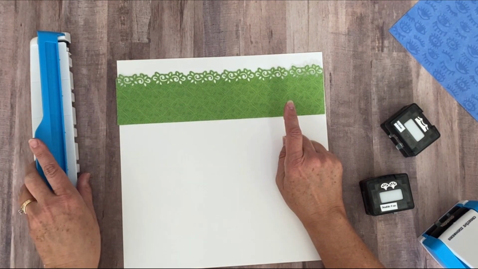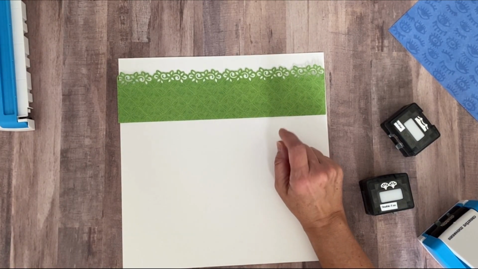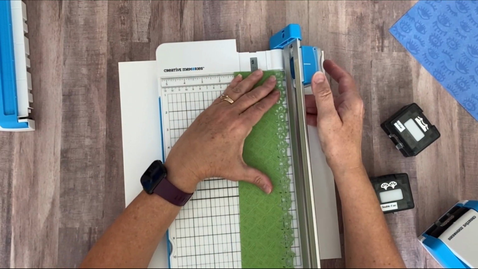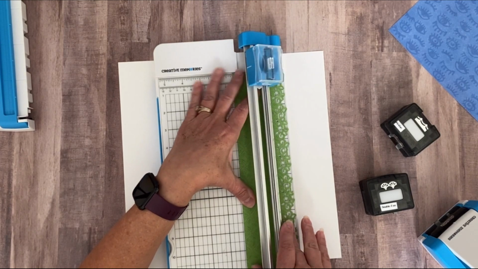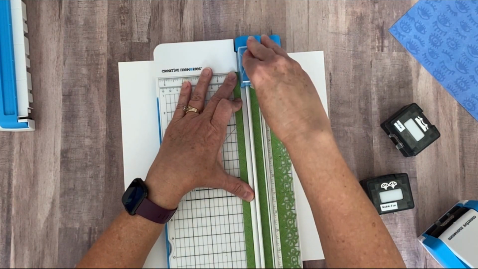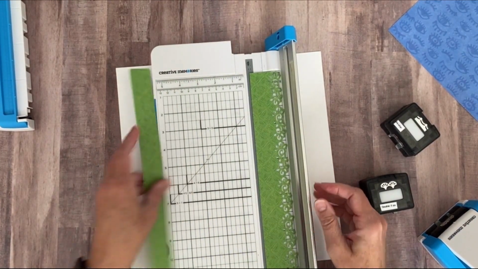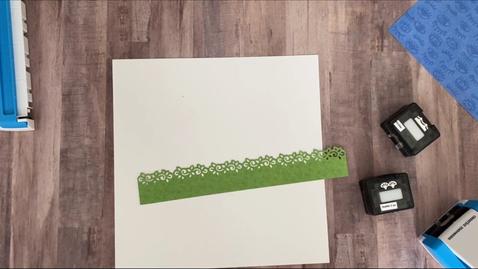Okay, and we are going to cut it off for our page design. Let me grab my 12-inch trimmer. And I'm going to do this one up to the edge of the cutter, which is approximately 1 3/4 inch. There we go, a nice big chunky piece.